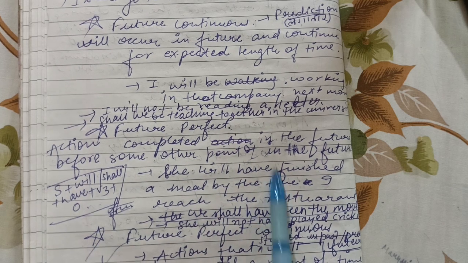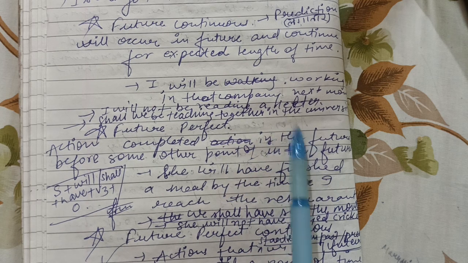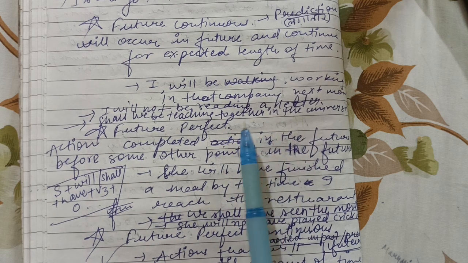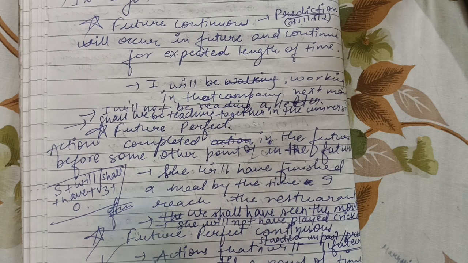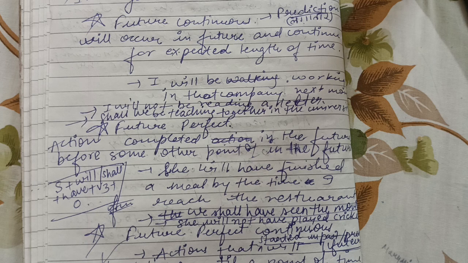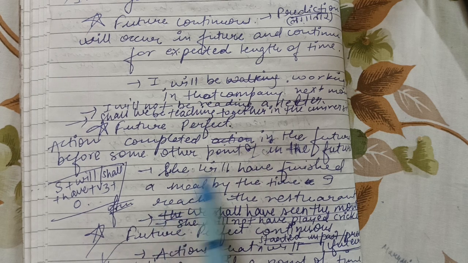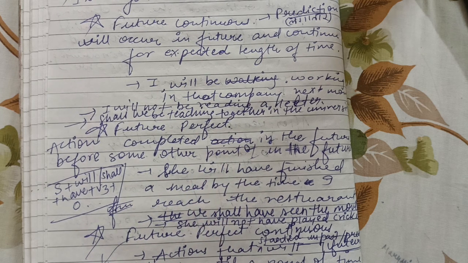Now why are we using have over here? As I told you, perfect always uses V3, and for V3 we require the have family. That is why we bring have here. And why don't we put "will finished"? Because "will finish" would sound awkward, because will always uses the base form of the verb.